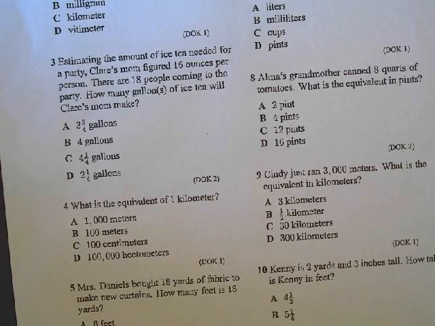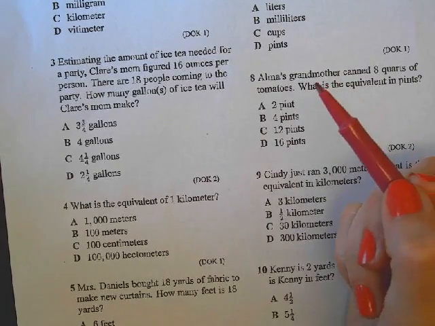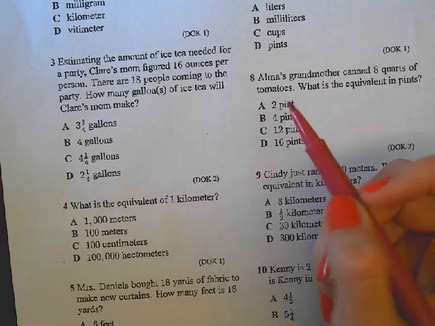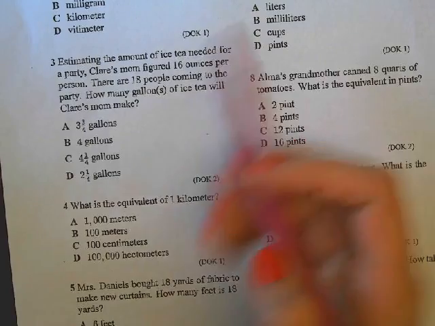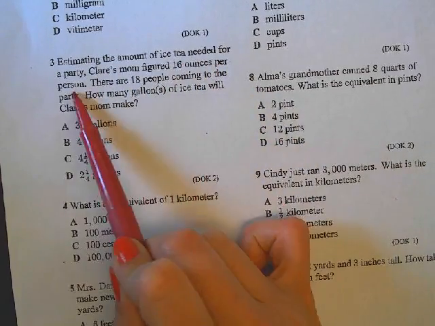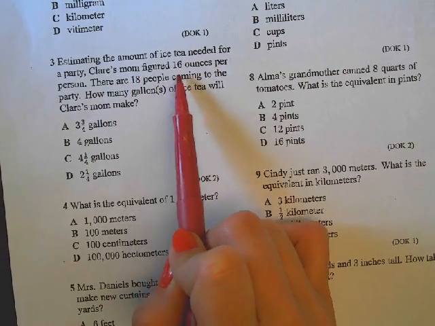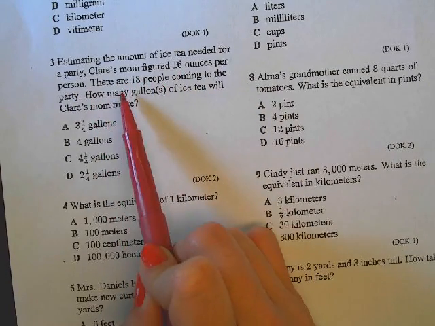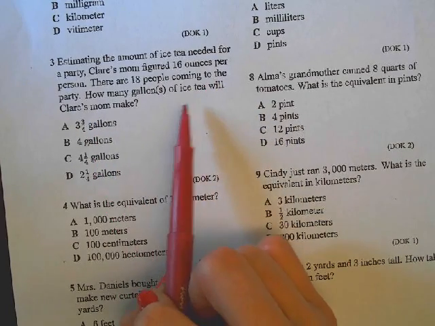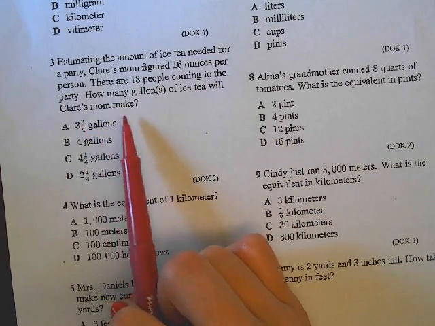Okay, so I've had these students read this question, and they're using the cubes method to circle the numbers, underline the question, and box key information. So we're going to read it. Estimating the amount of iced tea needed for a party, Claire's mom figured 16 ounces per person. There are 18 people coming to the party. How many gallons of iced tea will Claire's mom make?